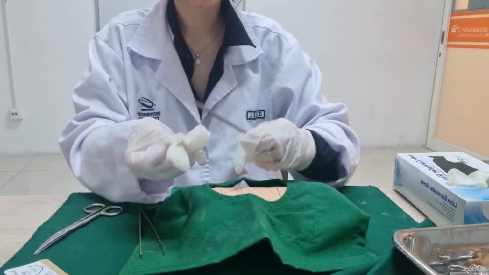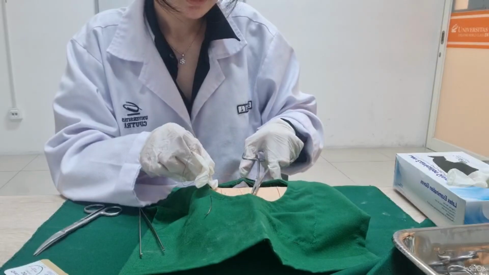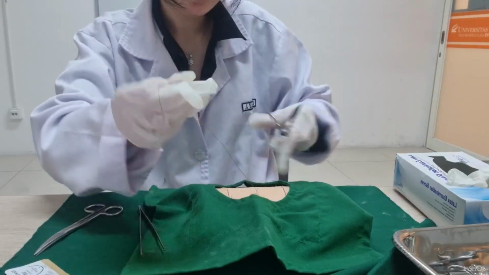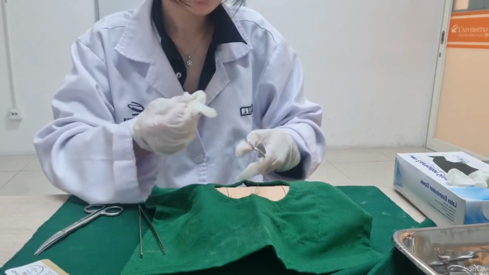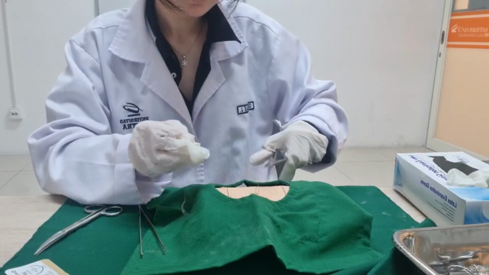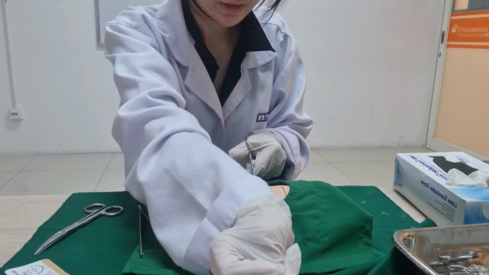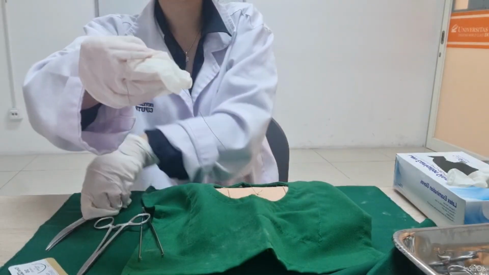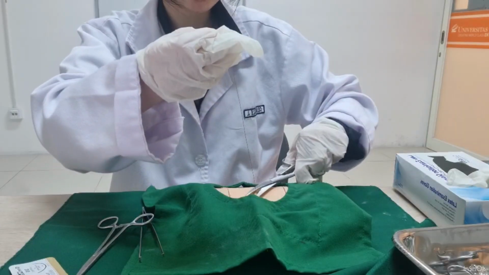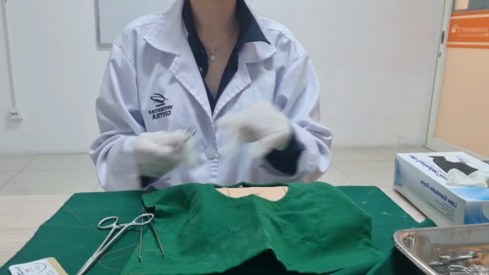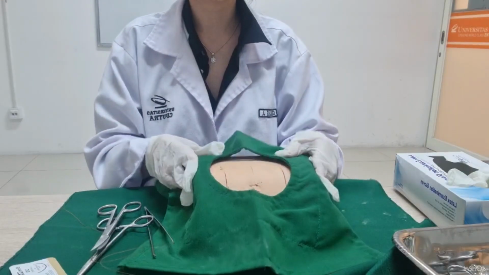Next, I will tie a double knot like before and tie the suture. To ensure extra safety so that the suture will hold, I will tie another knot. Okay, so we're done with the simple interrupted suture and I will cut the extra suture. Okay, so that is all for the simple interrupted suture.